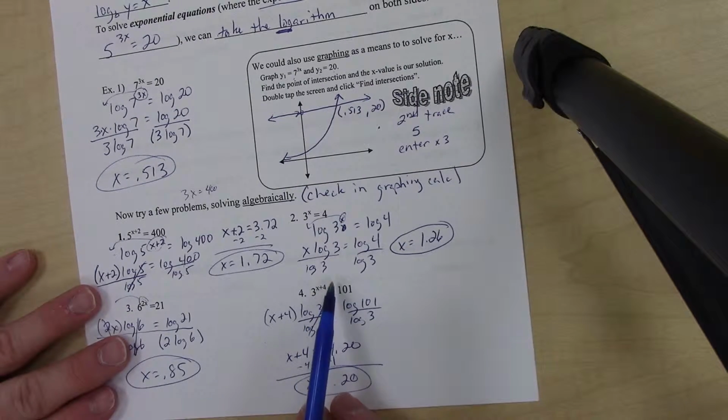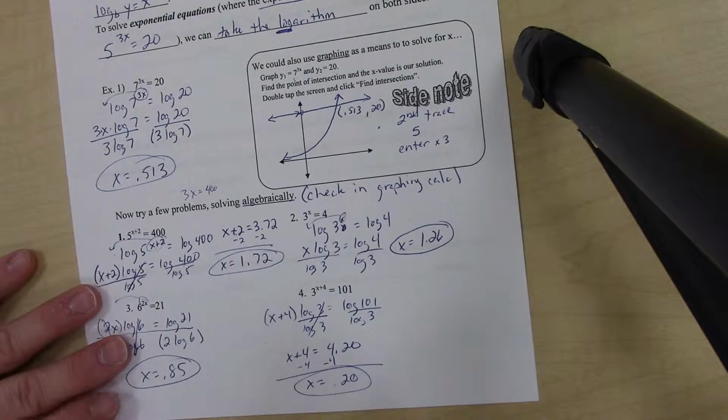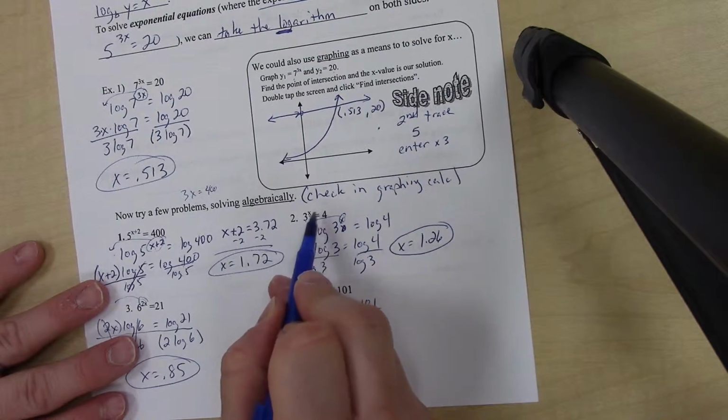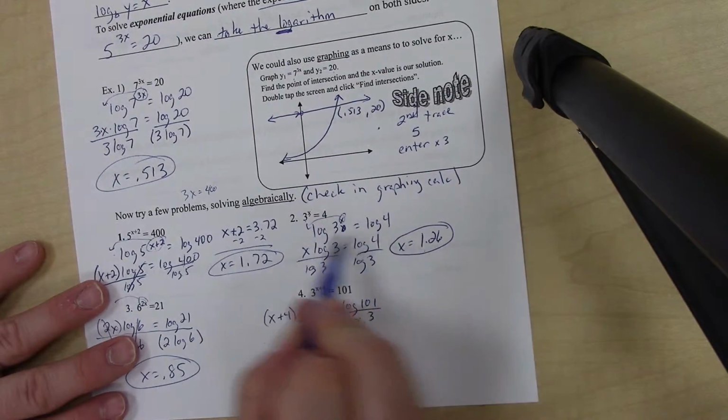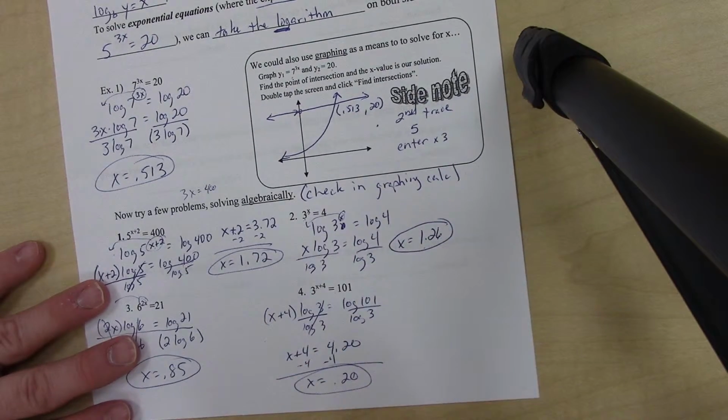So it can't be 3 to the 5th power, that's too high. So this value should be somewhere between 4 and 5. If I plug in that, I get 4.20. Well, that makes sense, that's the answer, okay? So you can always kind of estimate, like, what about is it? Like here, 3 to the 1st power is 3, 3 to the 2nd power is 9. So if I plug in 1.26, 3 to the 1.26 power, well, that equals 4, give or take. Okay? Alright, let's go to the next page.